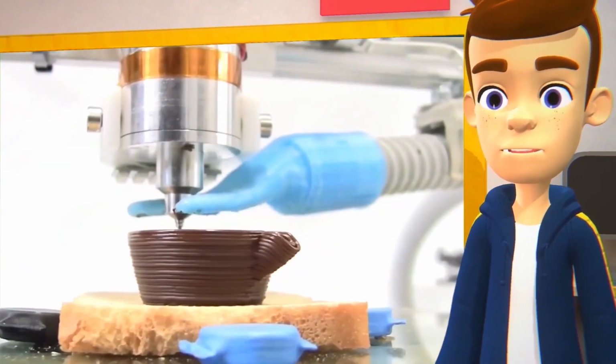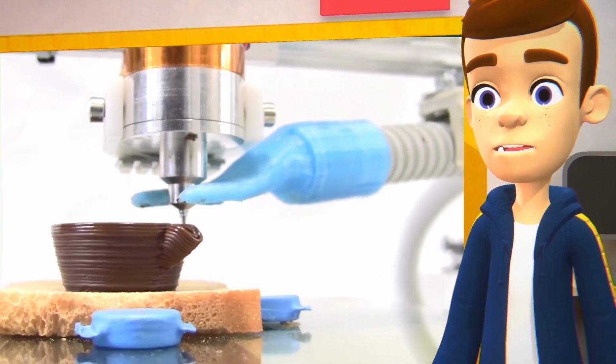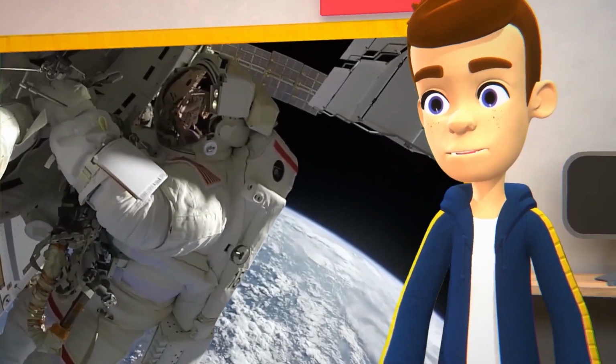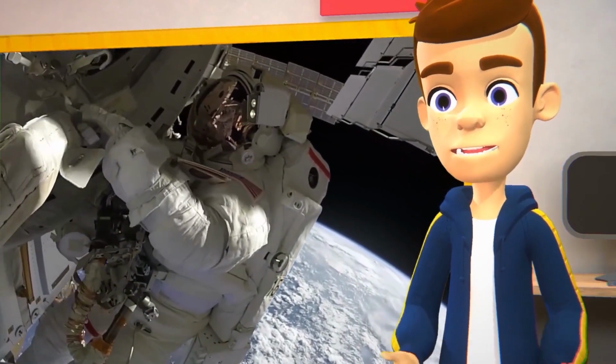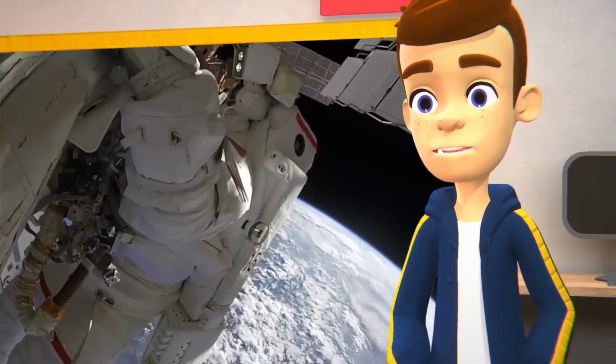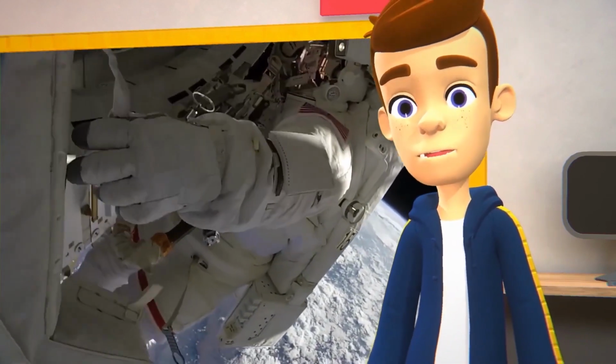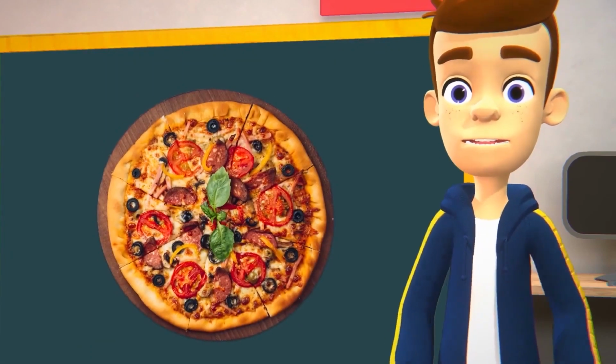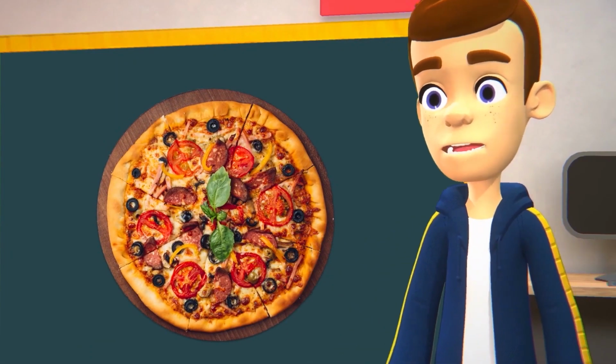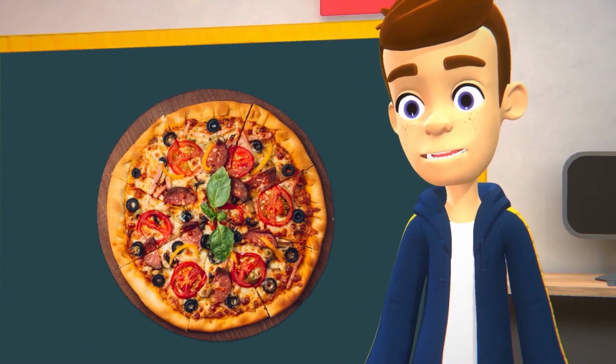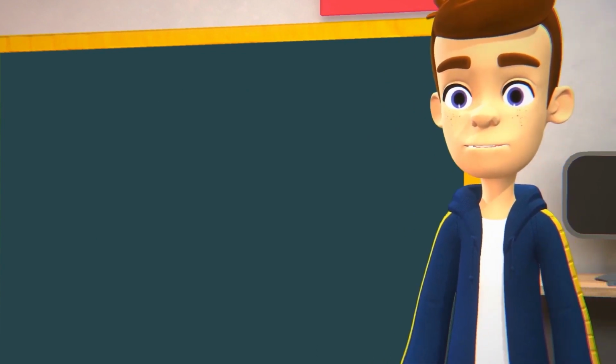The concept of printing food is especially interesting in the realm of space exploration. Instead of being confined to eating power bars and packaged goods, astronauts could have the possibility of fresh pizza in space. And when you spend months in orbit, that's pretty drool-worthy.